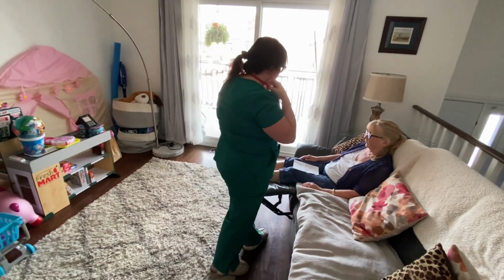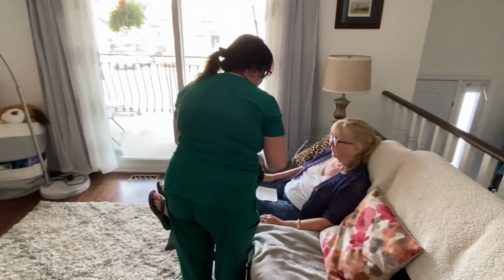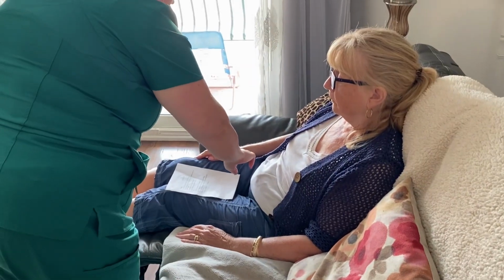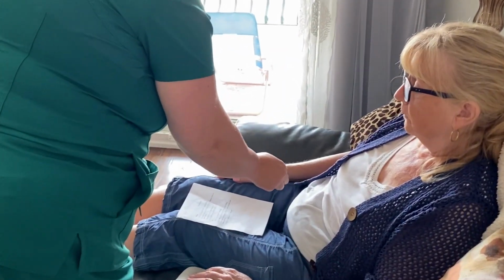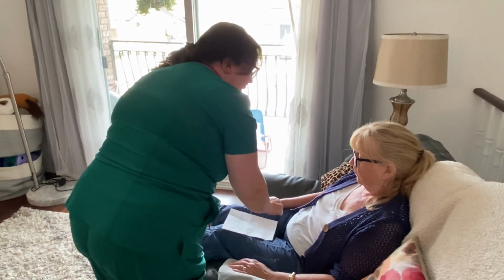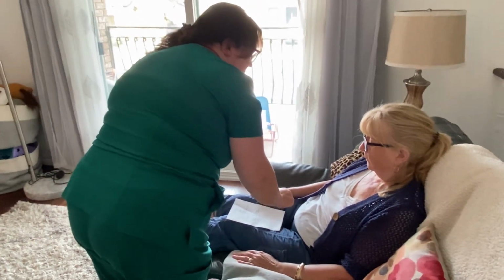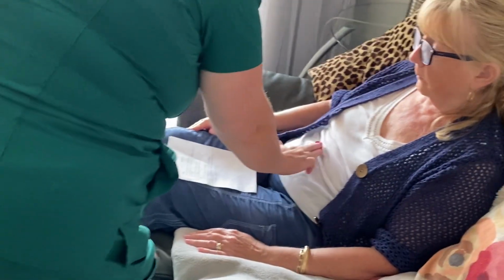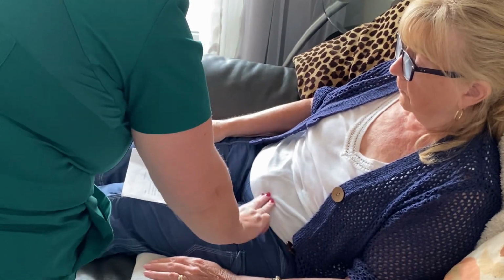Now I'm going to palpate the patient's abdomen using 3 to 4 fingers, going in a circular motion, 1 to 2 centimeters depression. I would start in the quadrant furthest from pain, and if there's no pain, I would start in the right lower quadrant. I'm going to cover all 4 quadrants.